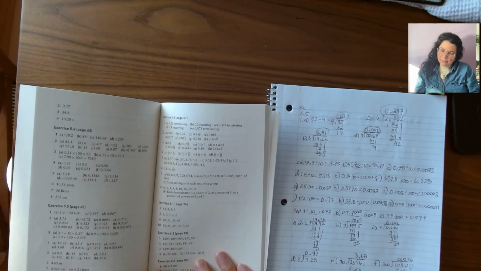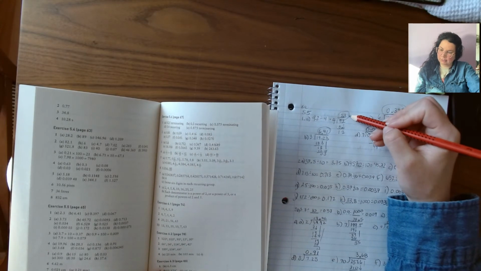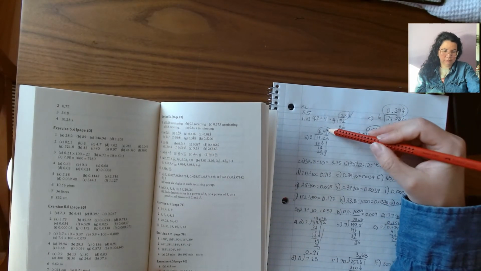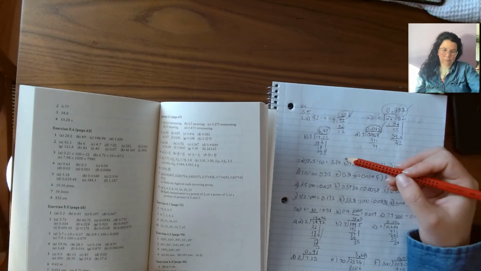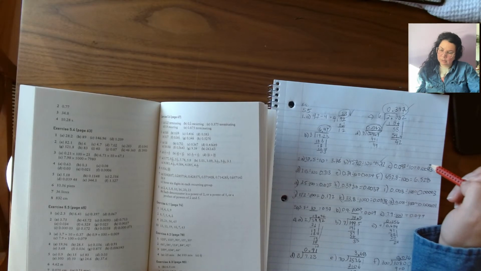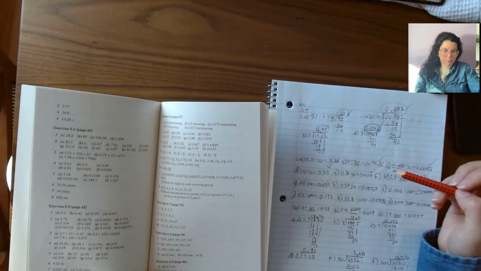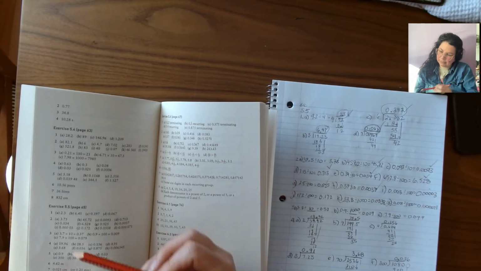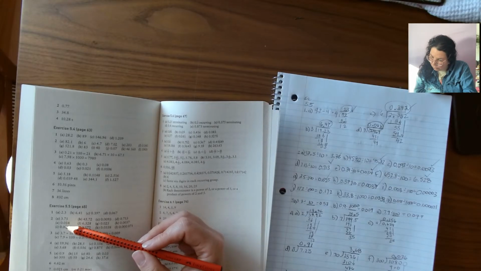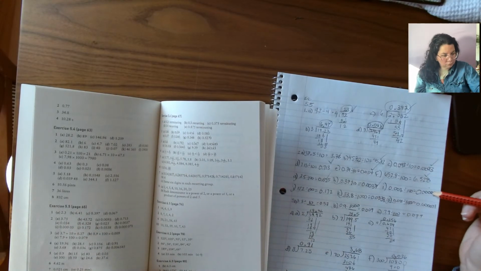Exercise 5.5, 1A, 2.3, 6.41, 0.397, 0.067, 3.75, 45.72, 0.0093, 71. I'm getting them all right. Wait a second. 1, 2, 3, 4 zeros.